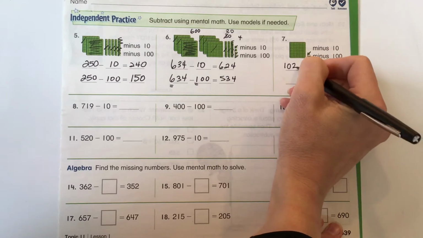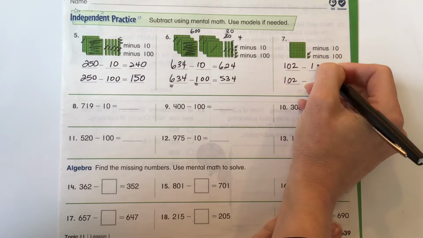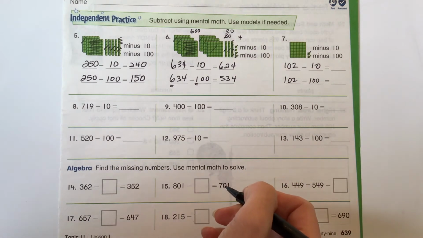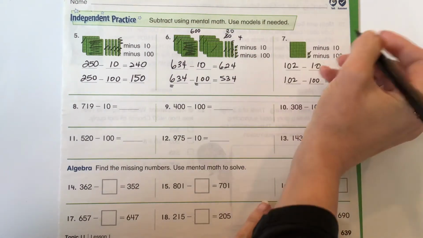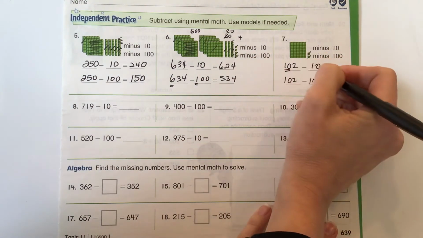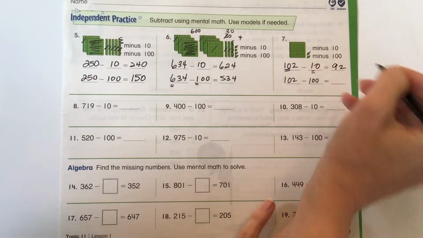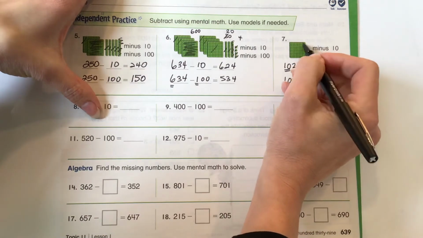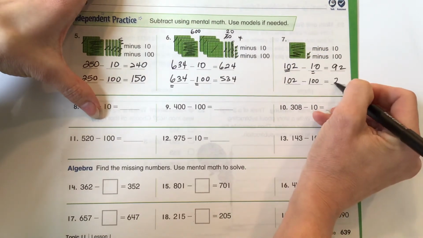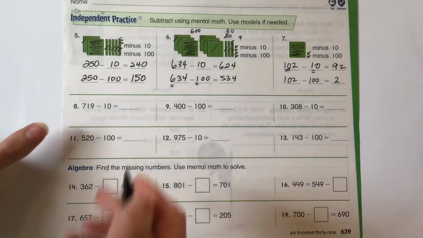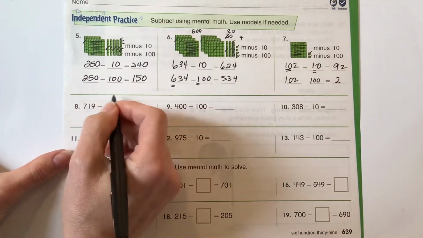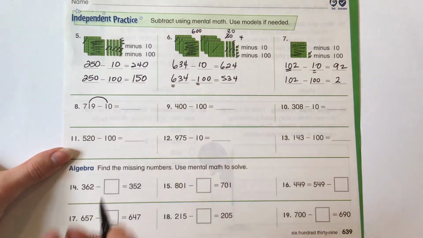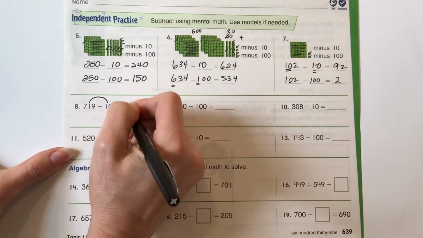Okay, this is 102. So 102 minus 10 and minus 100. So 102 minus 10, you can count backwards, you can use your mental math, but we know 10 minus 1 is 9, so it's going to be 92 for that one. And 102 minus 100, think about that, if we get rid of that whole hundred, we just have 2 left. Okay, 719 minus 10, we're just dealing with things in the tens place. 1 minus 1 is going to be 0, so it's going to be 709.